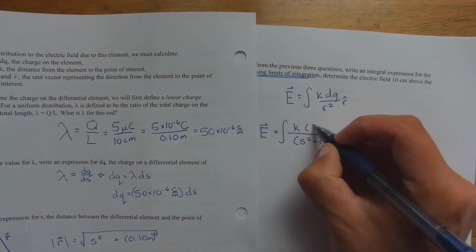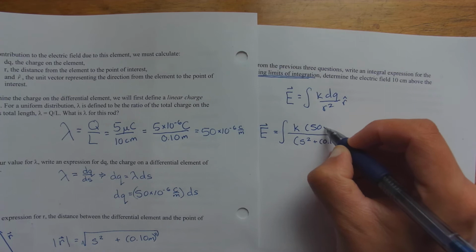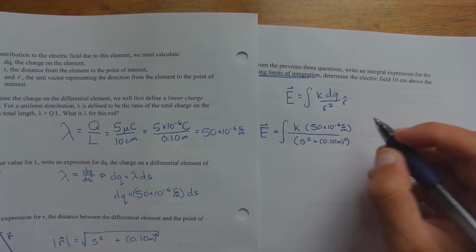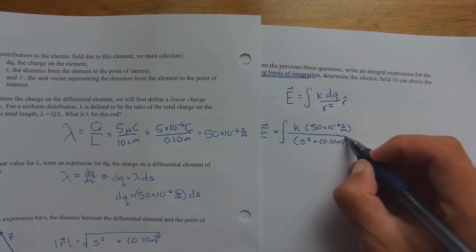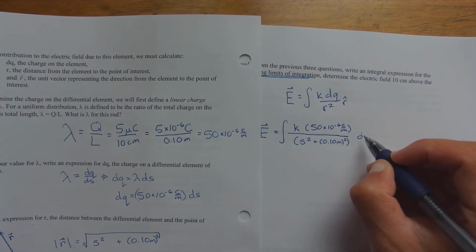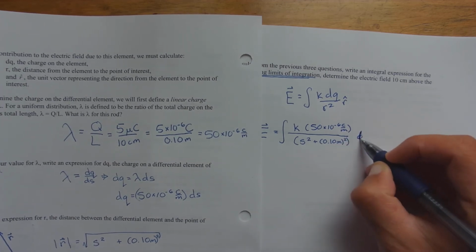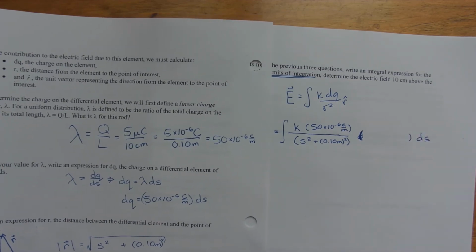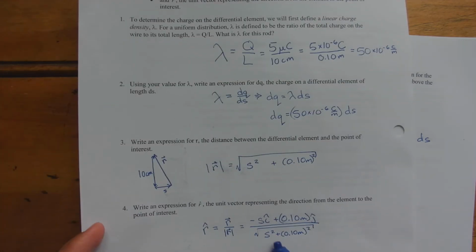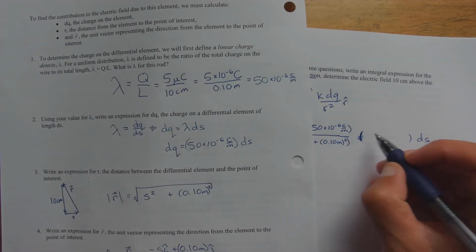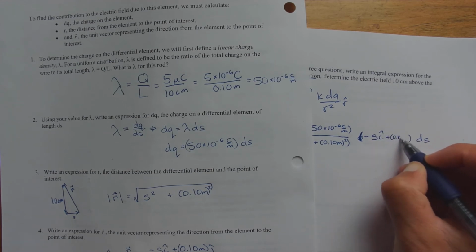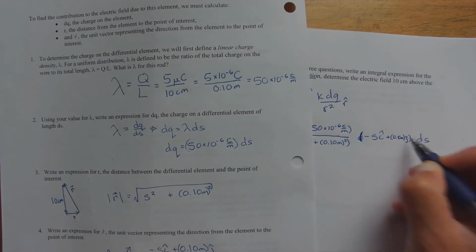So that's 50 times 10 to the negative 6th coulombs per meter. And then I have the ds, which I'm going to, I still have to do the r hat. I'll put the ds out here. Okay. Then r hat, there's my r hat. That's a minus s i hat plus 0.10 meters j hat.